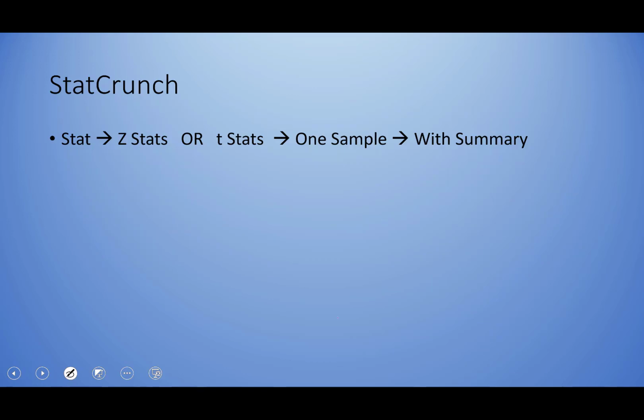Now, we can do pretty much all of this in StatCrunch also. We would go to the Stat menu, and then you have to know if you're using the Z or the T distribution. And again, that's based off of, do you know the population standard deviation, or do you only know the sample standard deviation? And then for our example, we would do one sample with summary. There is also an option that you might have to choose depending on the information given to you. If you have just raw data values, then instead of with summary, you would choose with data. So let's look at what this looks like in StatCrunch.